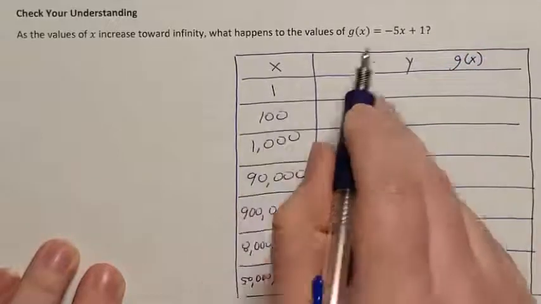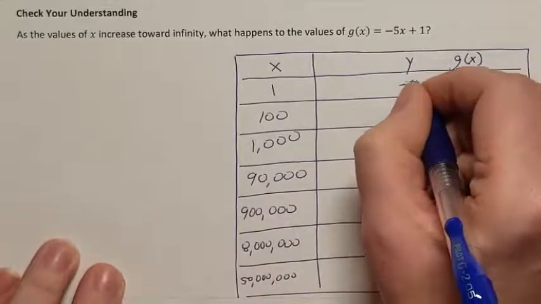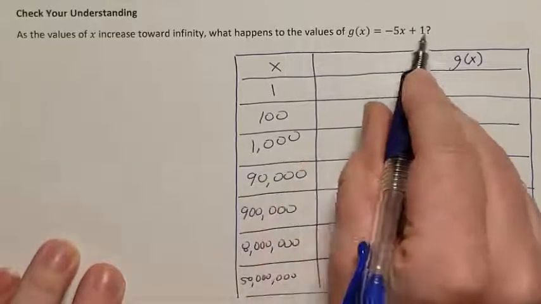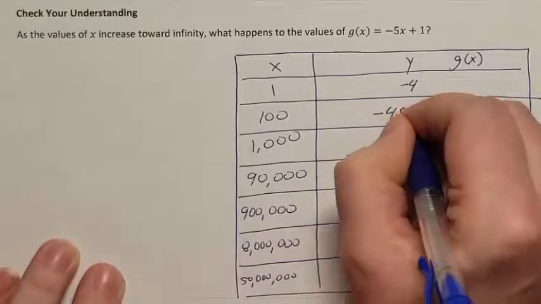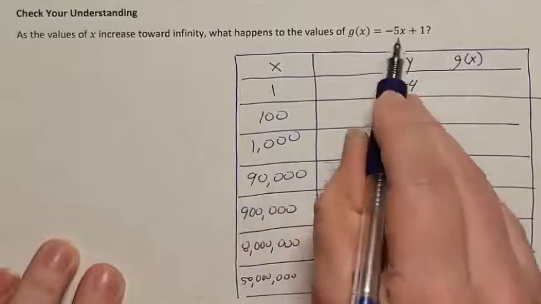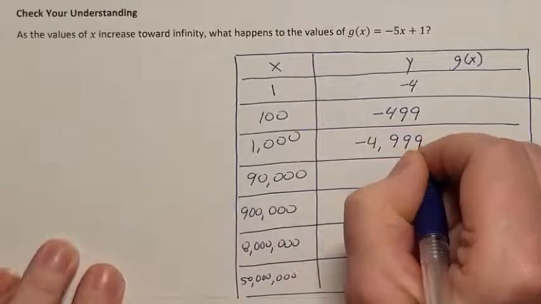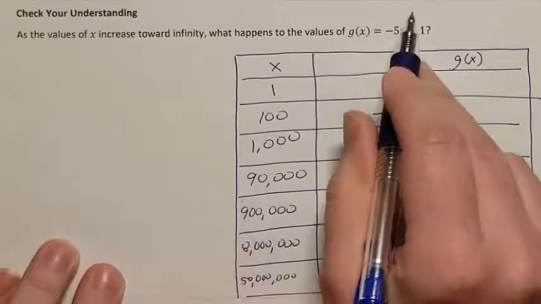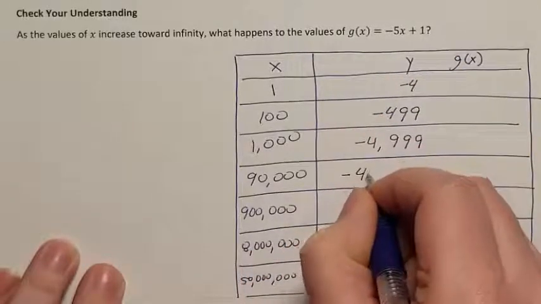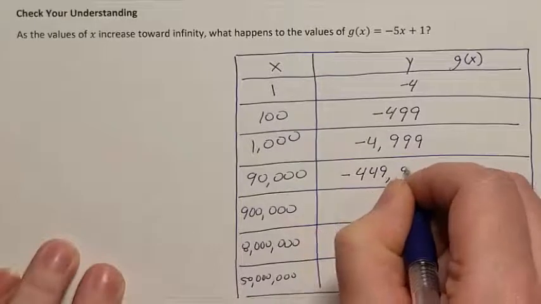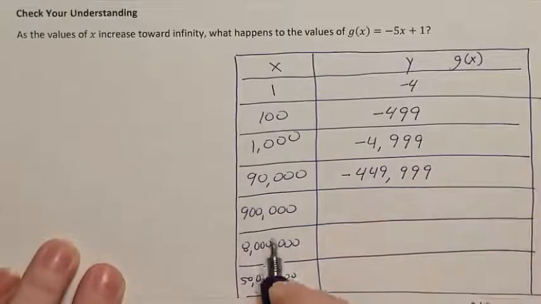So plugging in 1 to this entire function, I get negative 4. 100 into this entire function, I get negative 499. Plugging in 1,000 to this entire function, I get negative 4,999. 90,000 into this function, negative 449,999. Continuing.